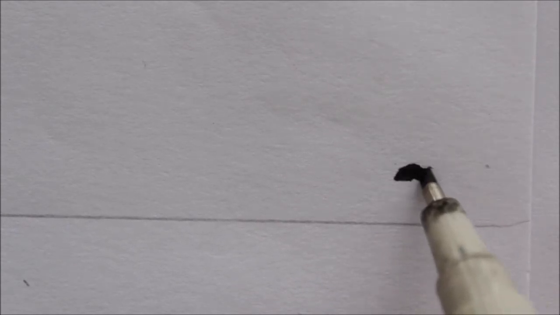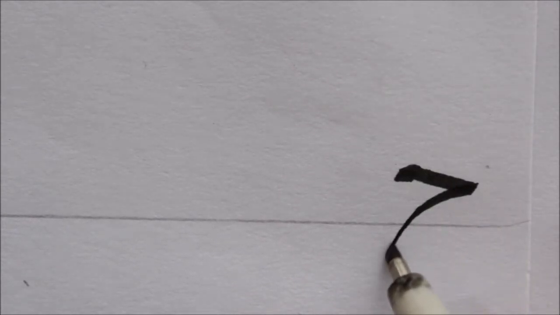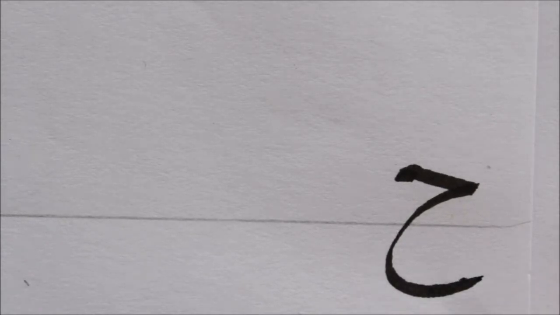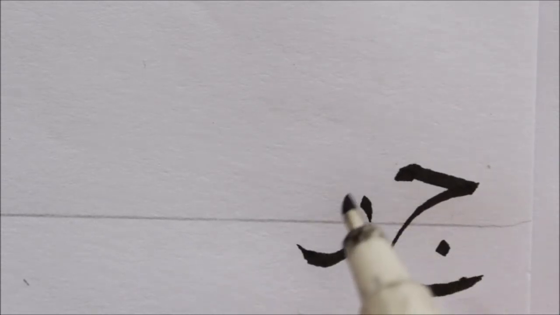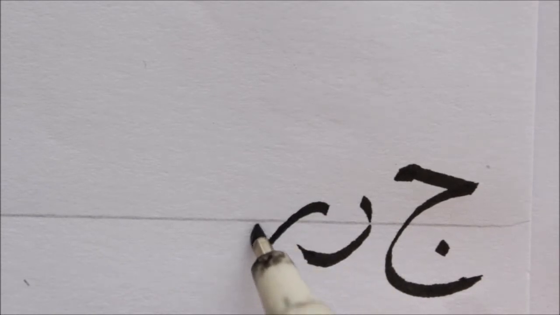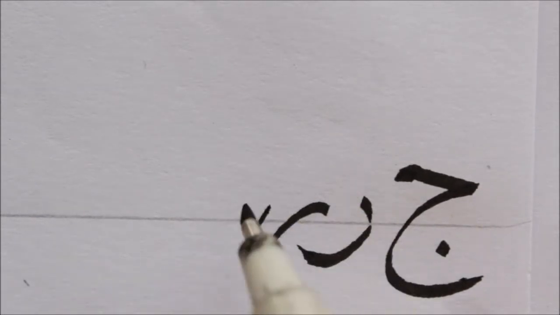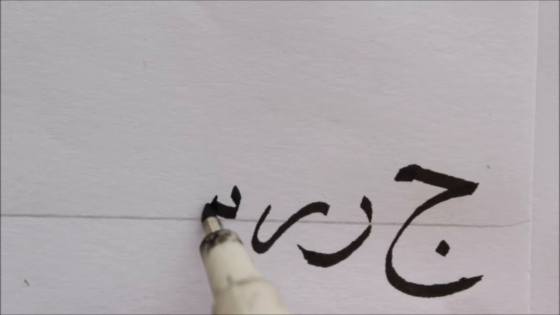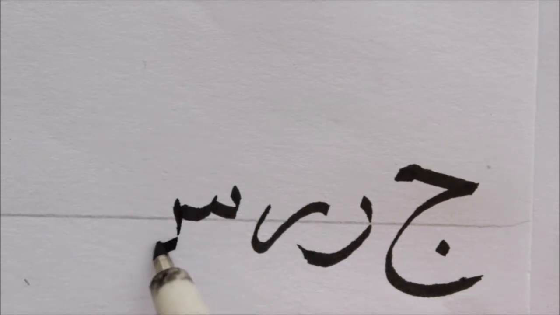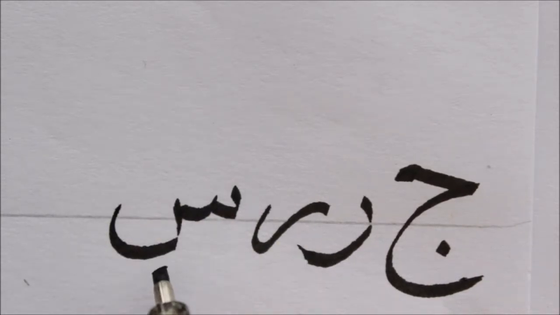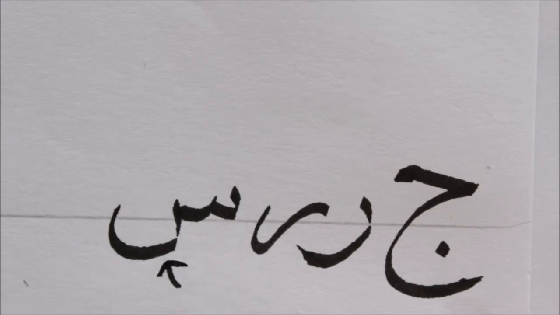Here we've got the Jeem. That goes below. We will talk about the scaling later. The Ra. The other Ra. We've got the Sin. It goes below the line because this is basically a Nun.